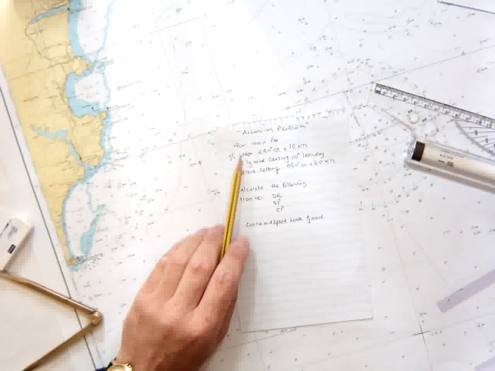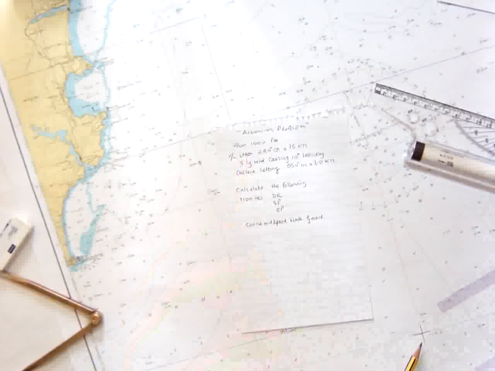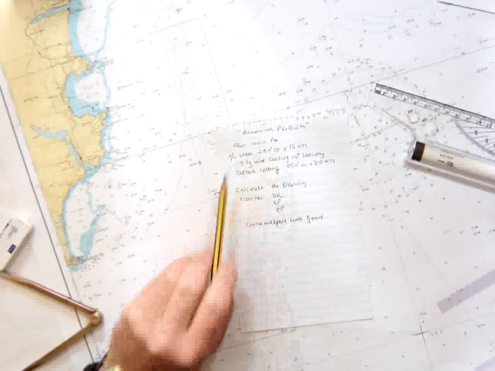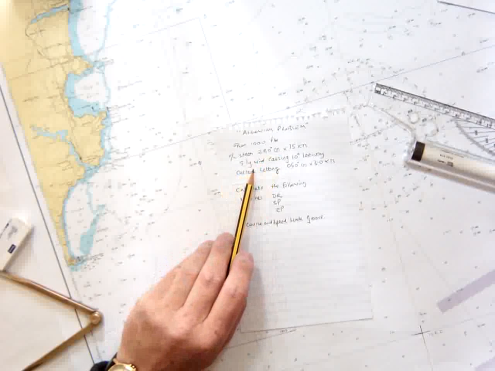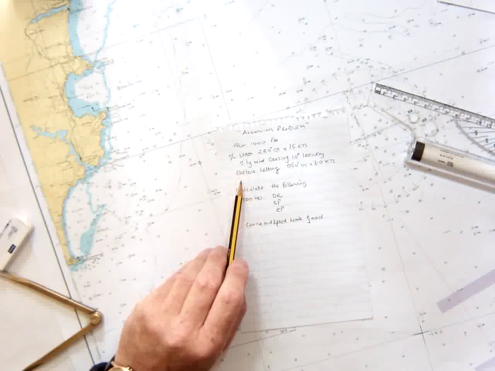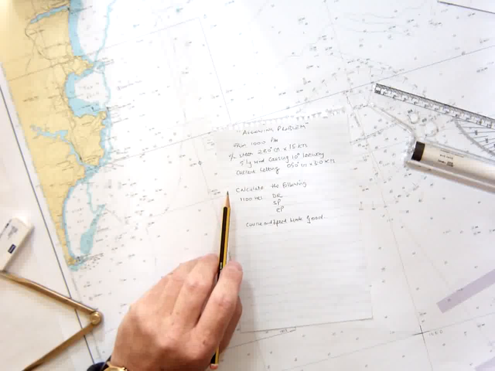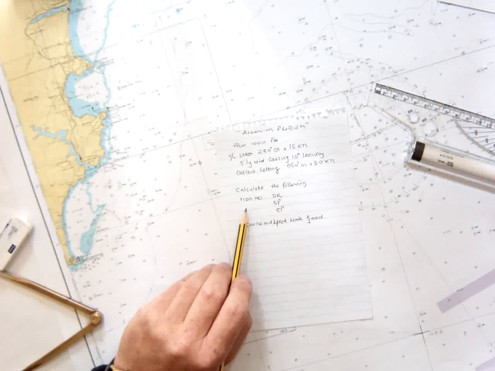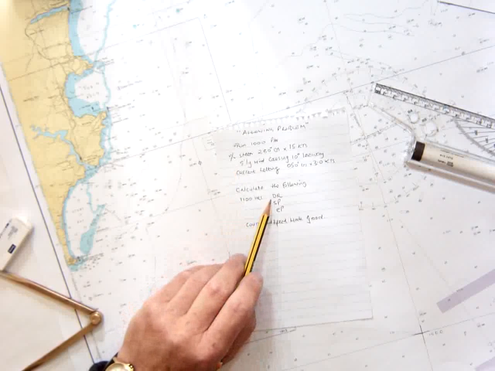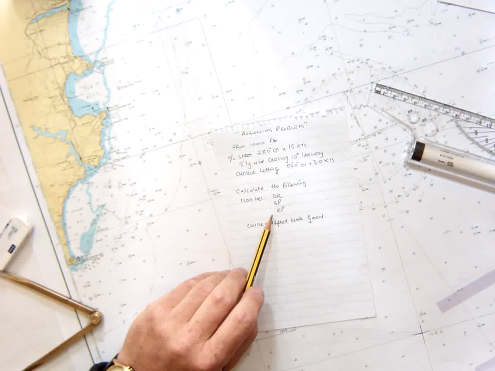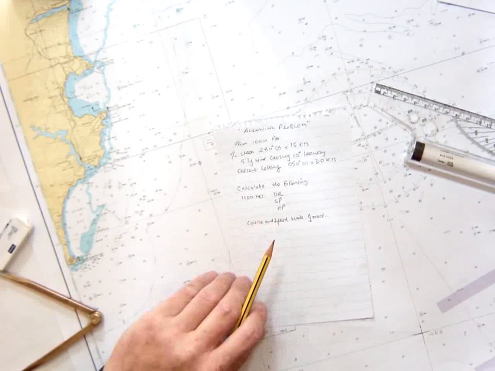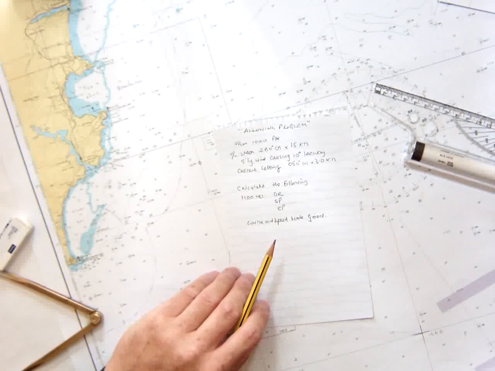The information we're given here is that we have a position at 10 o'clock, which is just here, and we're steering 280 true at 15 knots, with a southerly wind causing 10 degrees leeway, with a current setting 050 at 3 knots. And it tells us that we want to calculate the following at 11 o'clock, so that's an hour's steaming time: the DR position, SP position, EP position, and also the course and speed we feel we've made good after being affected by leeway and current.